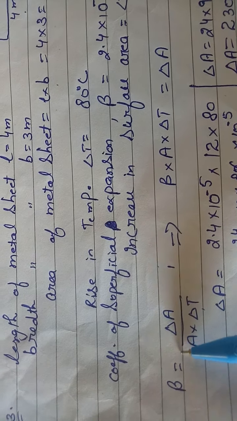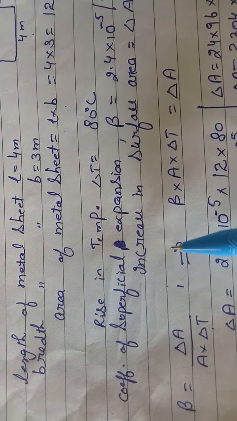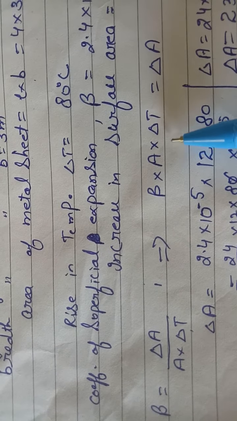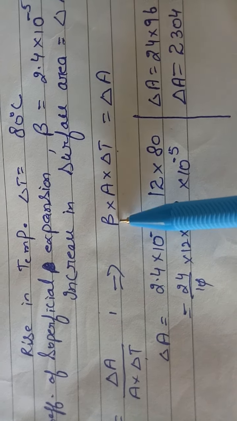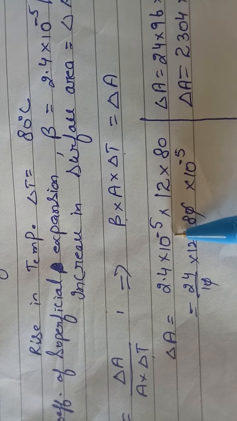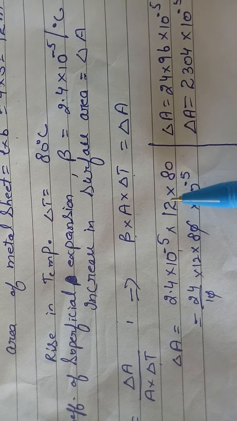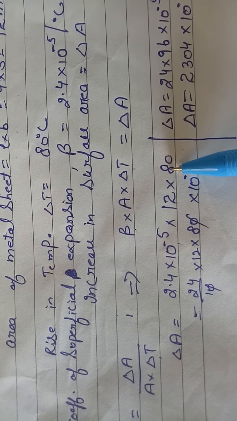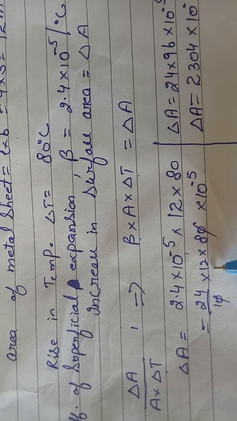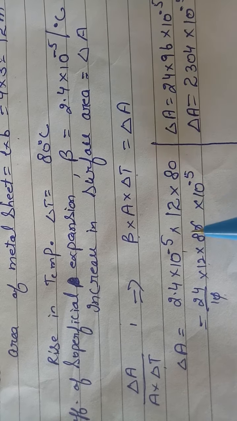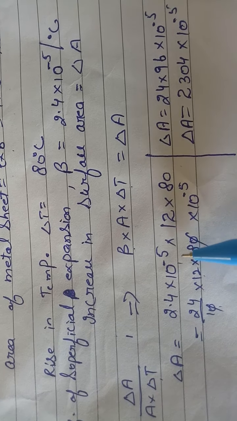So cross multiplied, we have to calculate the value of delta A. Delta A will be beta multiplied by A multiplied by delta T. Put all these values: delta A equals the value of beta, 2.4 into 10 to the power minus 5 per degree Celsius, the area 12 meter square, and delta T 80 degrees Celsius. Remove this decimal: 24 by 10 multiplied by 12 multiplied by 80 multiplied by 10 to the power minus 5, so 0 cancels with 0. Multiply all these terms.